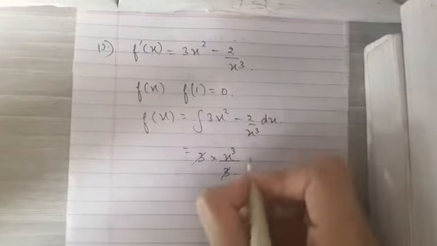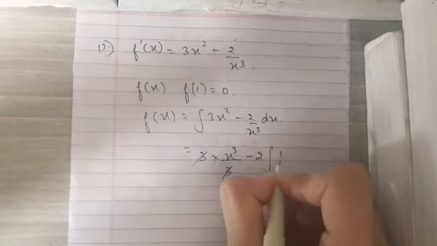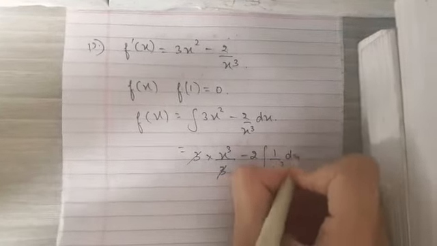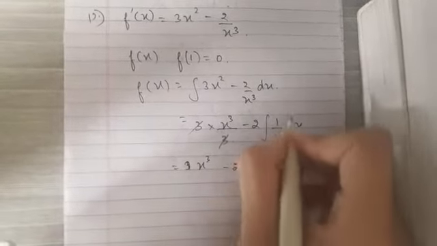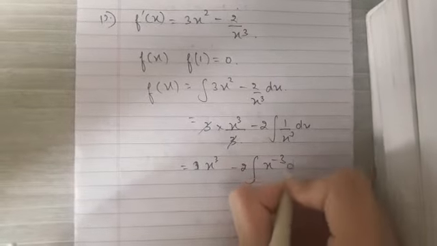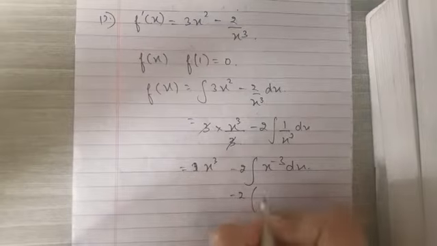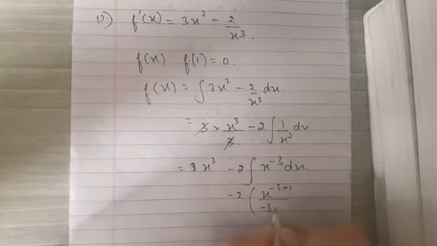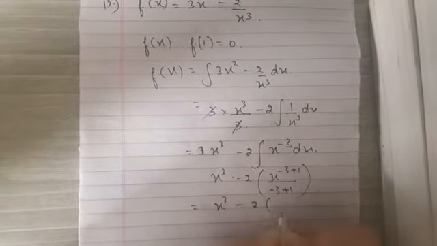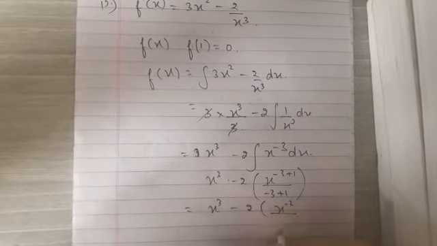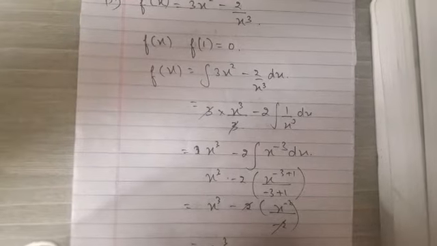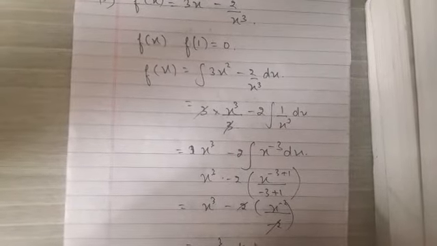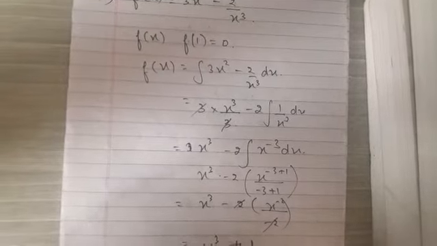Now minus 2 integration of 1 by x cube. Now we can write that as x raised to minus 3. We can just take this to the numerator, so minus 2 times x raised to minus 3 plus 1 upon minus 3 plus 1, which is equal to minus 3 plus 1 is minus 2. Do the same thing here, and this will get cut. So we get x cube plus x raised to minus 2, which is 1 upon x squared. So this is the function f of x.